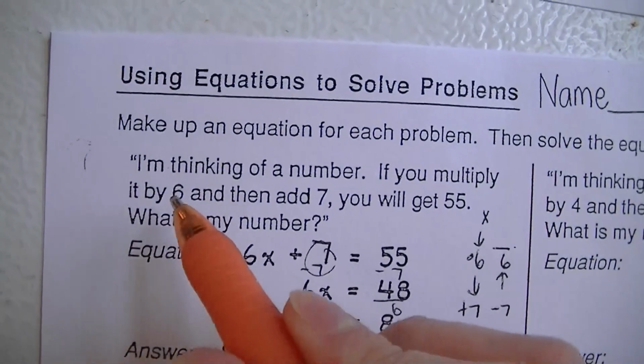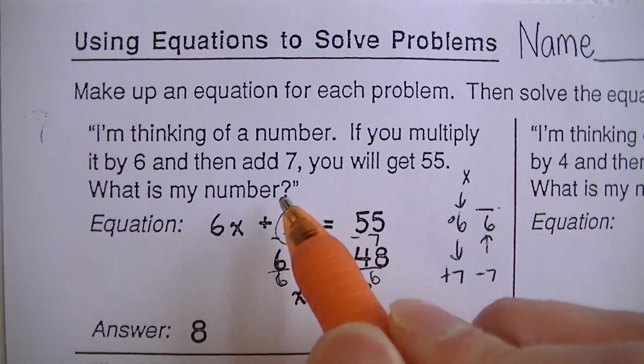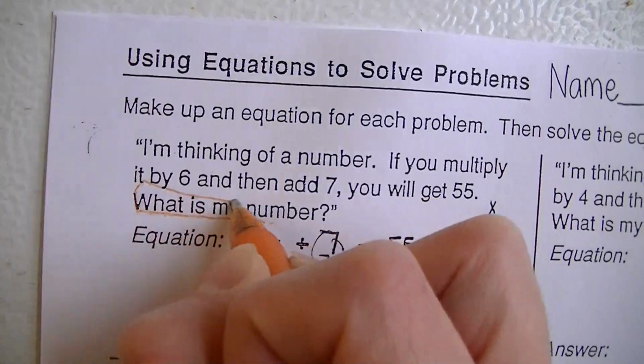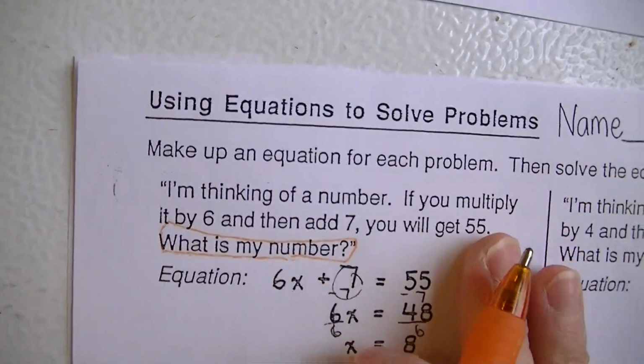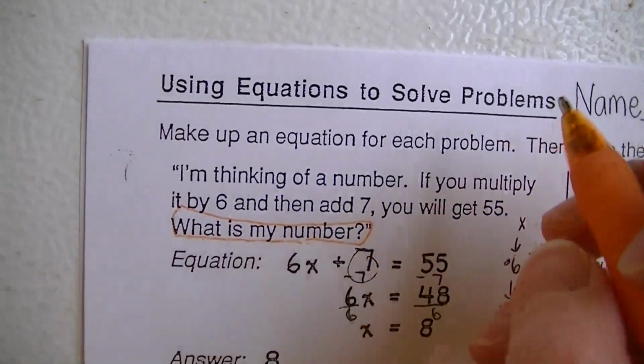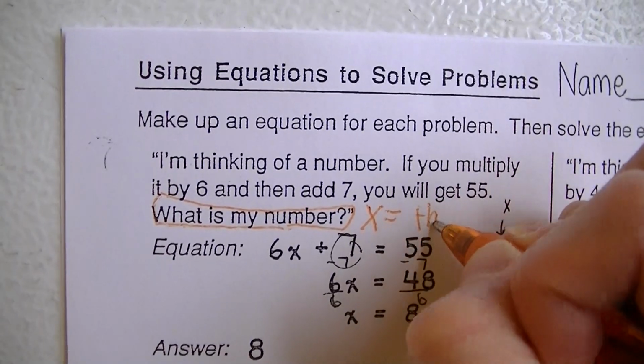So in this first example, it says, I'm thinking of a number. If you multiply it by 6 and then add 7, you will get 55. What is my number? So your first step when you're given a story problem is you want to identify what they're asking you. And then you're going to use a variable to define it. So it says, what is my number? I'm going to use the variable of x, and that's going to represent the number, the unknown number.